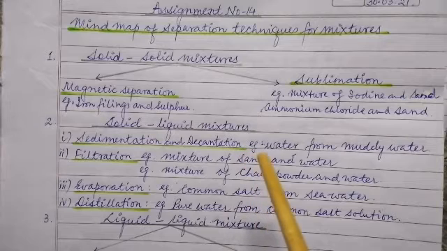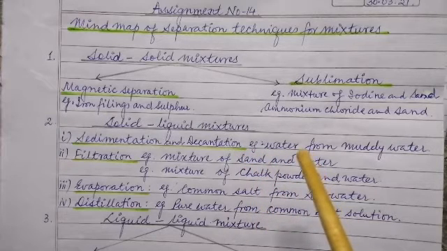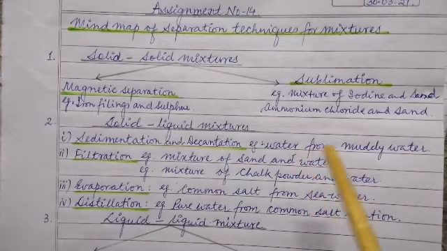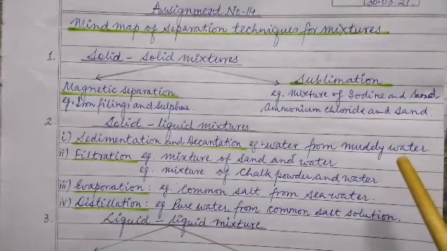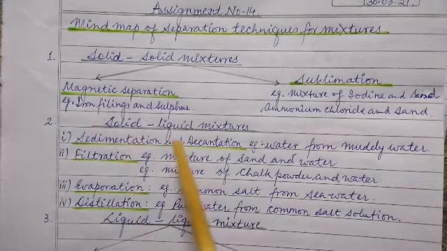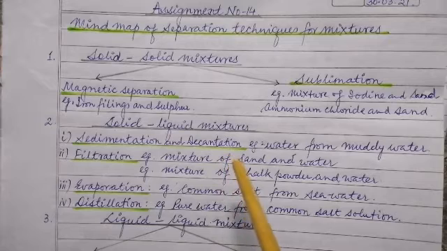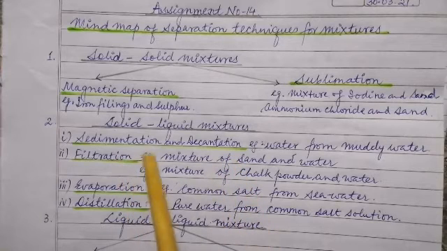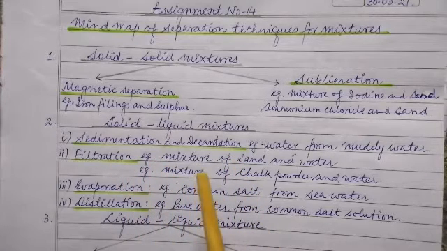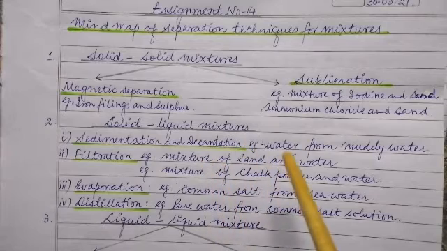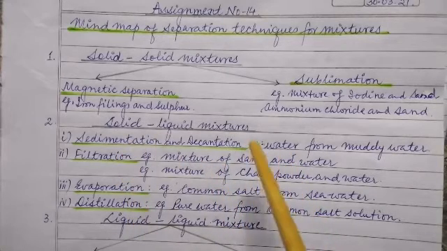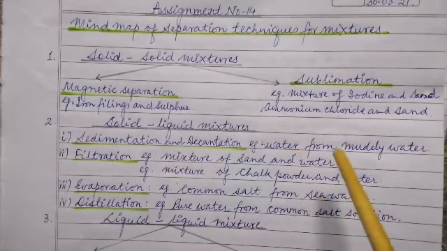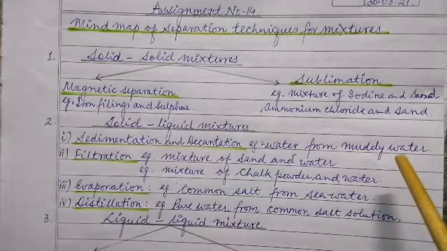For example, you are asked to obtain water from muddy water. Then I go for sedimentation and decantation, because the sediment will settle at the bottom, and decantation later on will give you water which is free from mud.